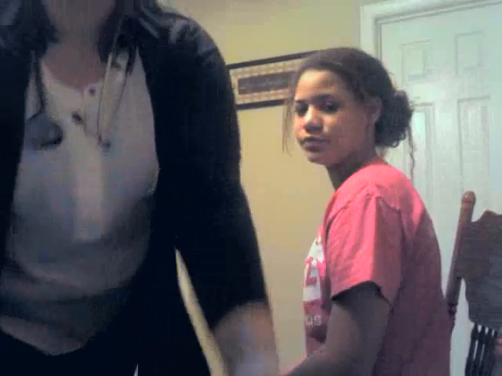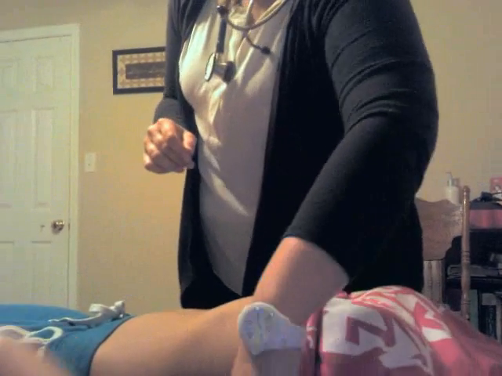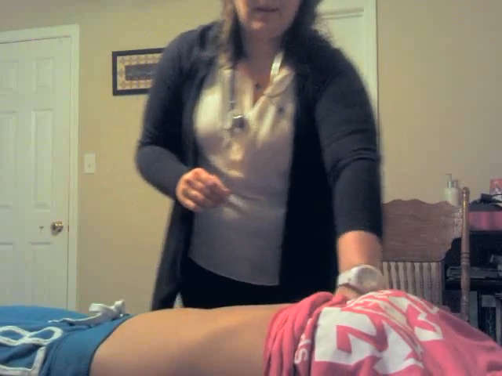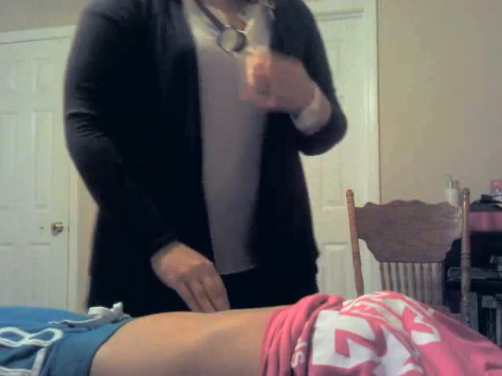Now we're going to change to the abdominal assessment. Just look there. We're going to raise your shirt up just so I can see your abdomen. We're going to start by inspecting the abdomen. The abdomen appears flat and has a symmetrical contour. I don't see any lesions or scarring.